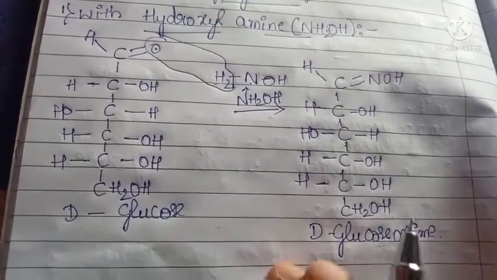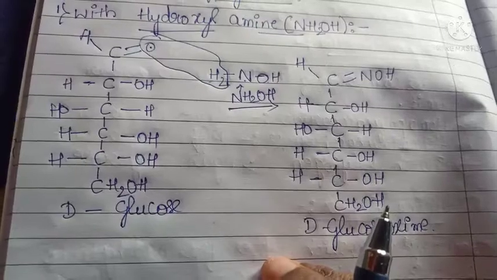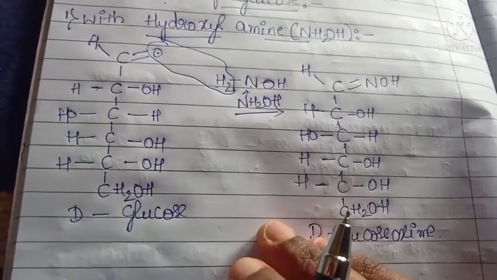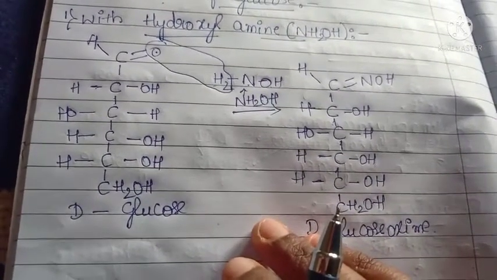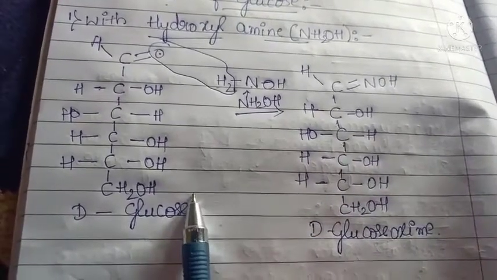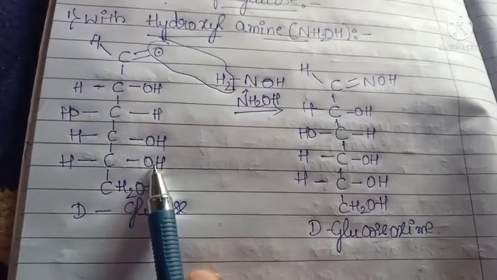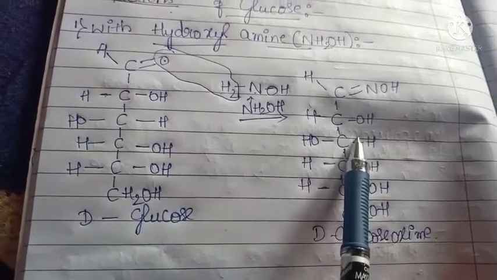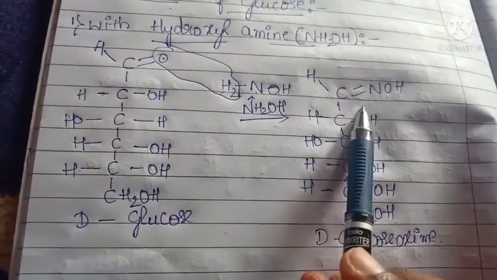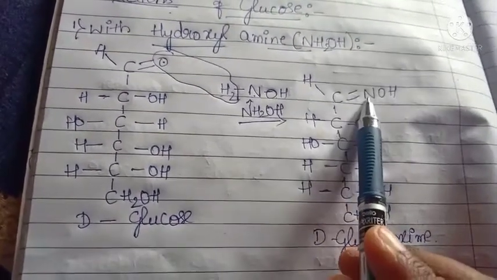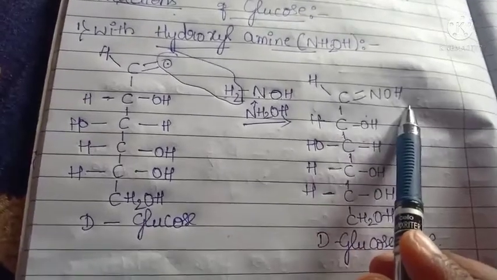You know that in anti and syn geometrical isomerism, oximes are formed, aldoximes and ketoximes. Here this is the oxime, glucose oxime. The C double bond NOH is formed.